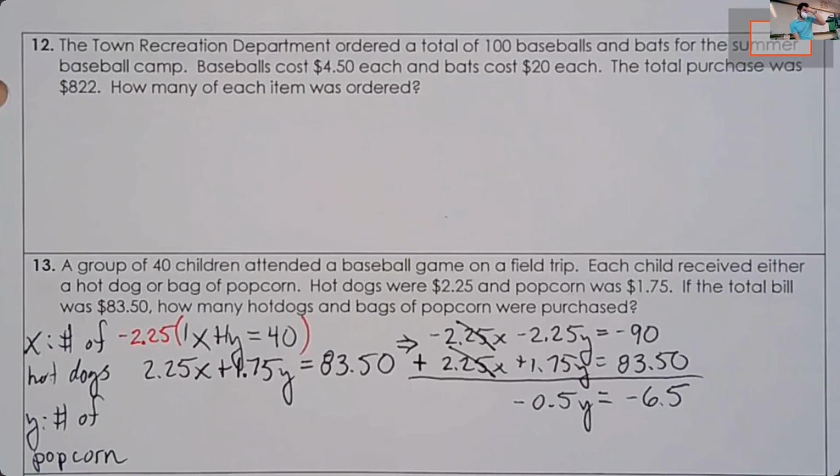And this is another situation where when we solve, I just want to make this really clear again, the number of hot dogs and the number of bags of popcorn, those have to be positive whole numbers. There's no other option. You can't go to a baseball game and buy half of a hot dog or a third of a bag of popcorn. They're not going to do that. Have I ever tried?